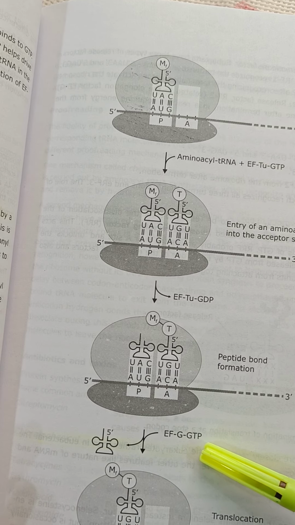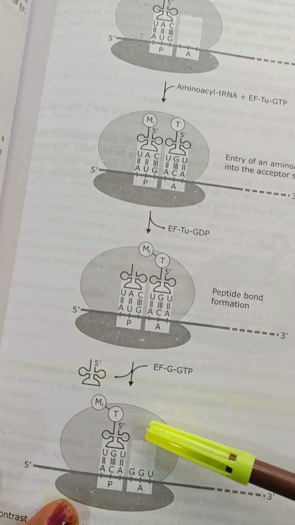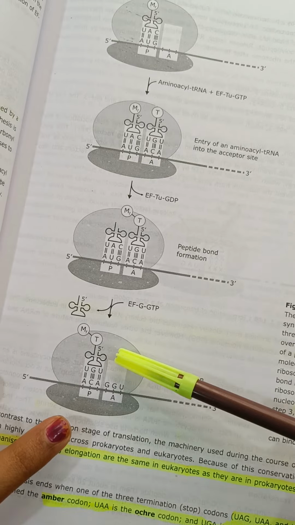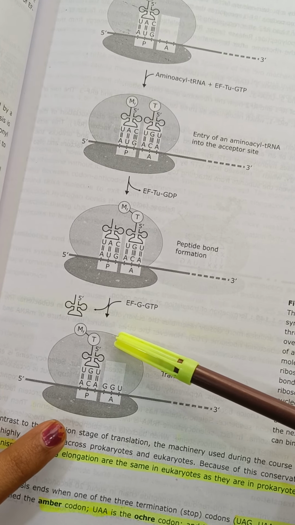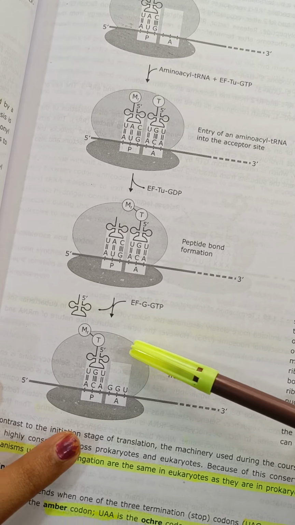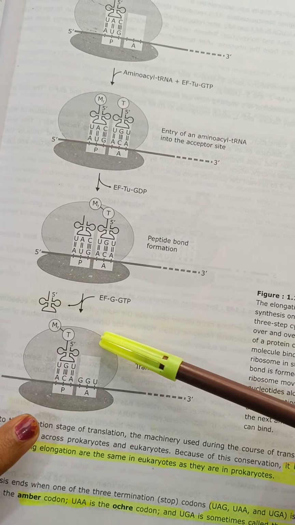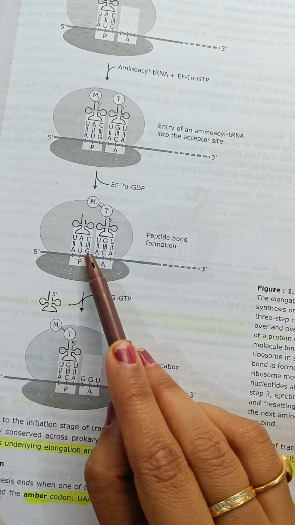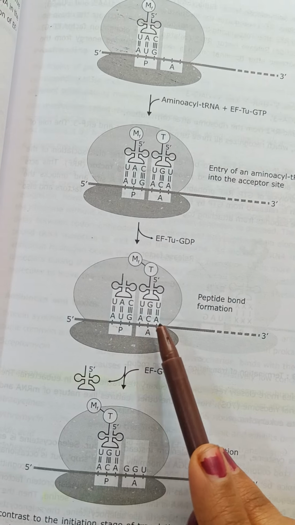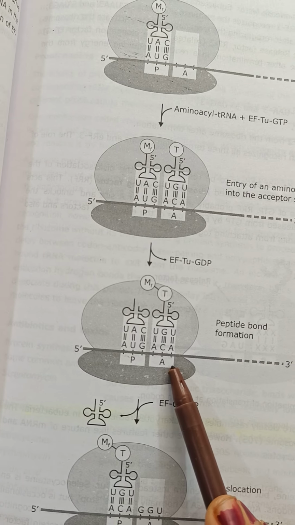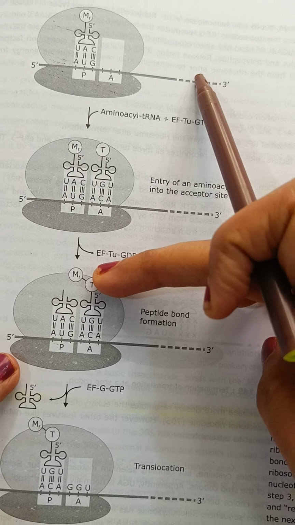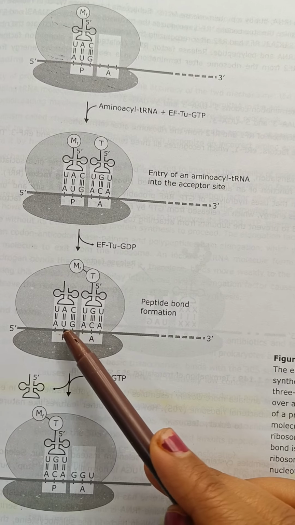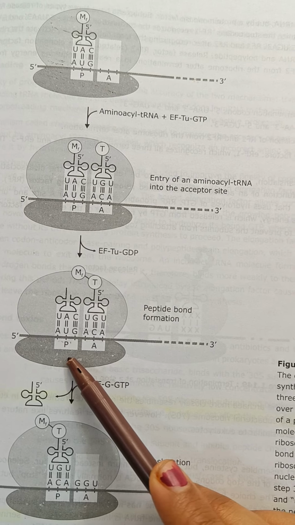Right. Now what exactly happens is the ribosome will move exactly three nucleotides ahead on your mRNA. This process is referred to as translocation. So please observe here, you can see AUG which was in the P site, and ACA which was in the A site. Now this ribosome literally moves this way, so that AUG now falls in the E site.